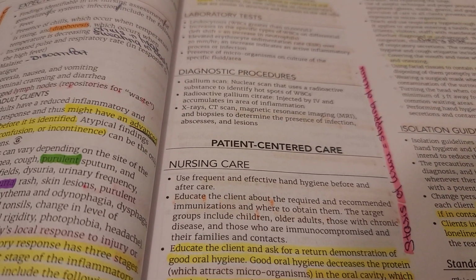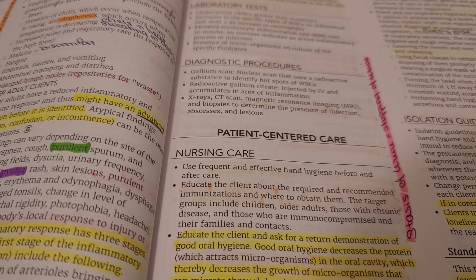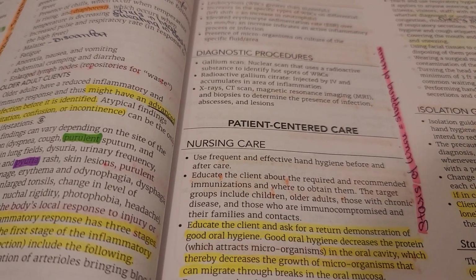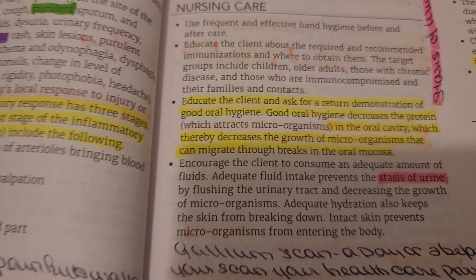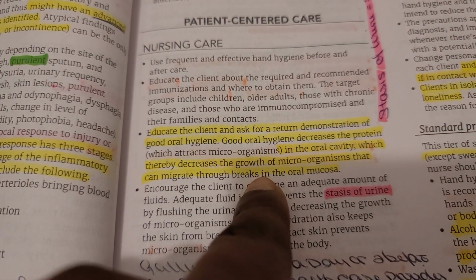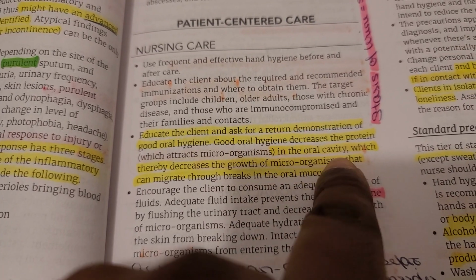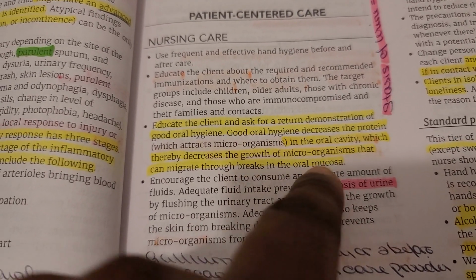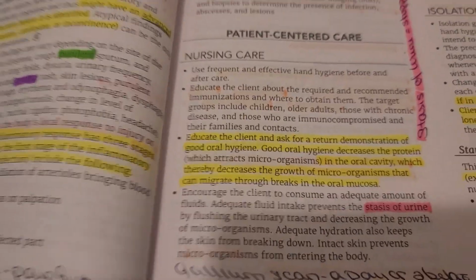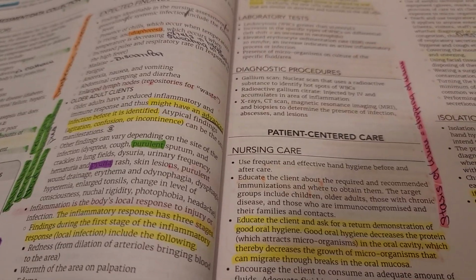Educate the client, ask for a return demonstration of good oral hygiene. Good oral hygiene decreases the protein which attracts microorganisms in the oral cavity, which thereby decreases the growth of microorganisms that can migrate through the breaks in the oral mucosa. Brush y'all teeth, y'all. It's important.